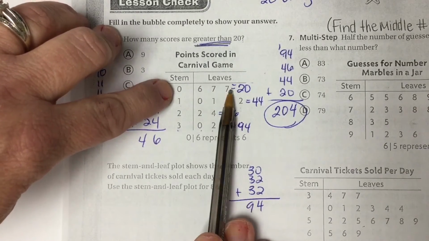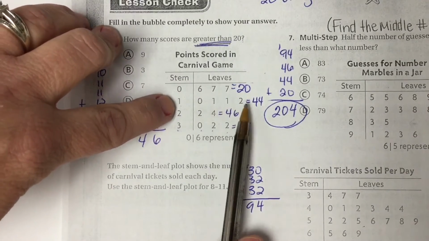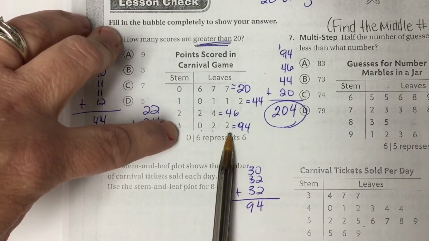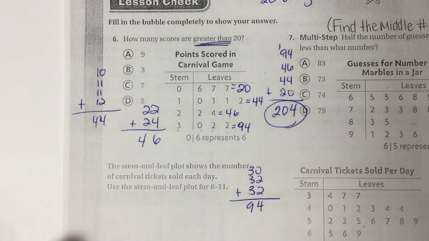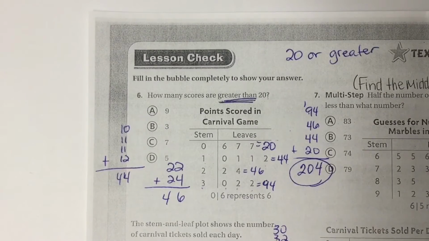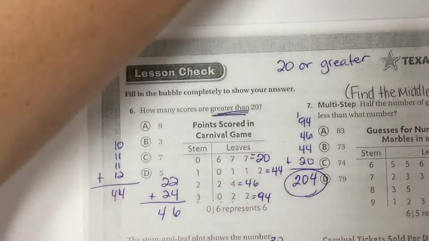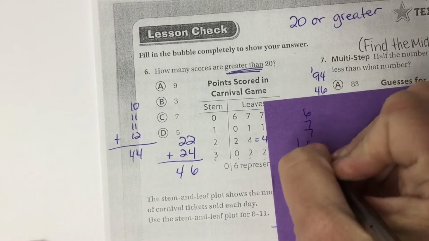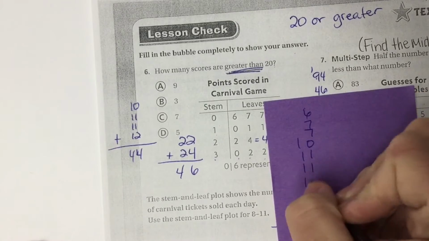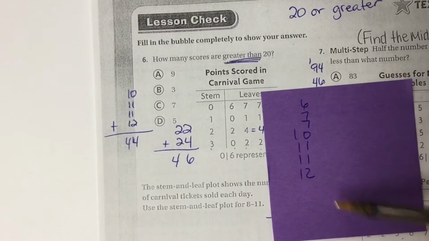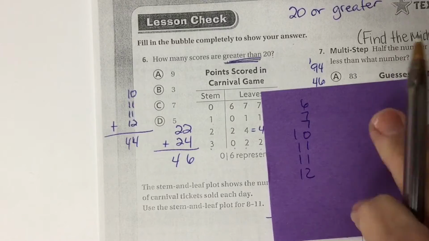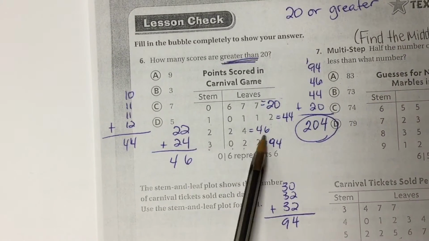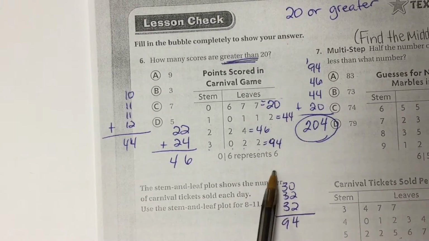6, 7, 7, plus 10, plus 11, plus 11, plus 12, plus 22, plus 24, plus 30, plus 32, plus 32. Okay? You could have listed all of those numbers. You could have said 6, 7, 7, 10, 11, 11, 12. But when you continue adding all that, that's where you're going to start making mistakes. That's why I said just add one row at a time and then add them all up.